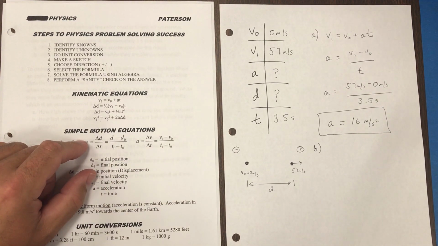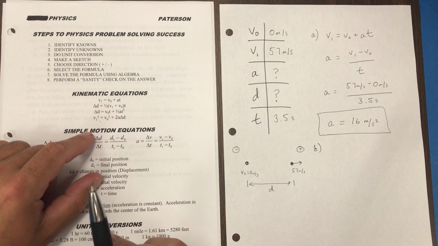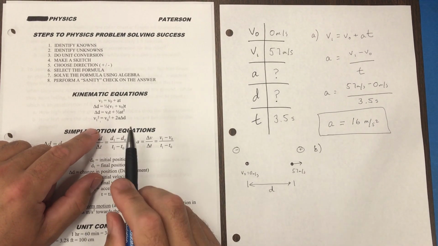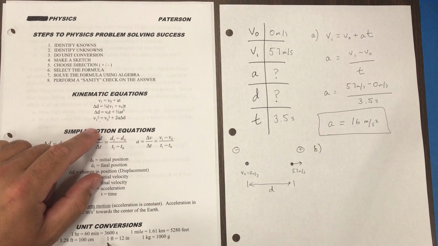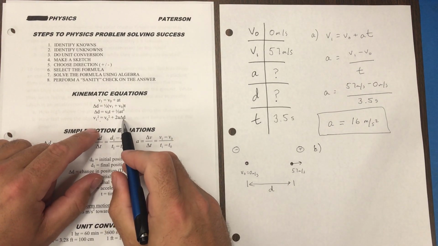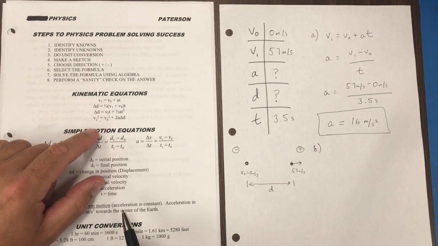And I could use that equation to solve for displacement. I could do that. The only potential problem with doing that is I calculated that value for acceleration. If I made a mistake, the value that I calculate for displacement will absolutely be incorrect.